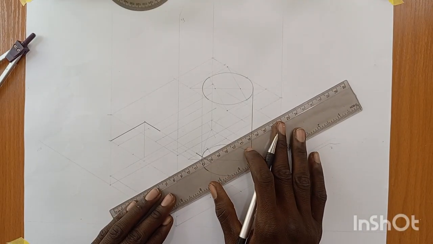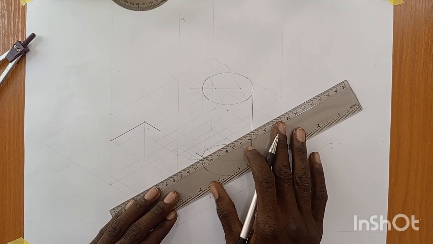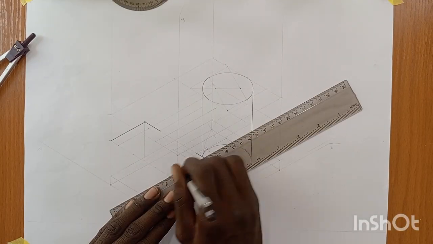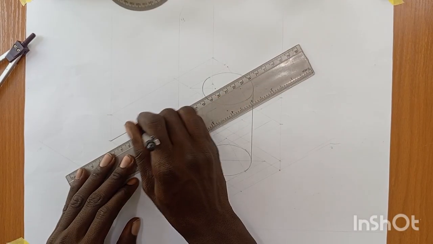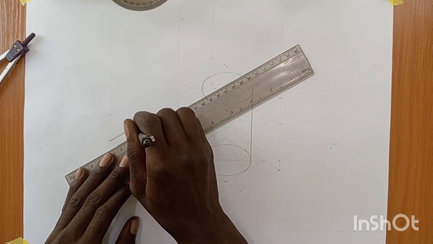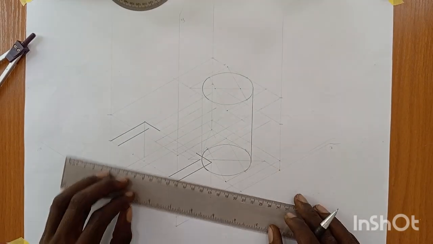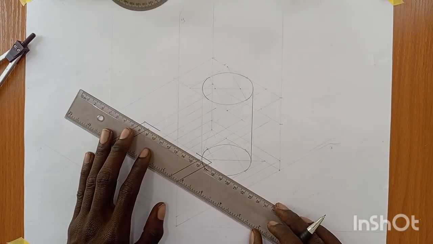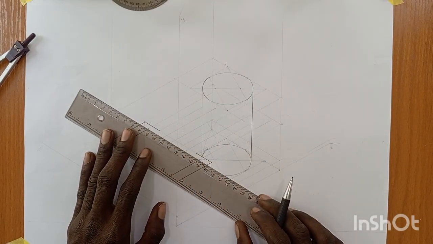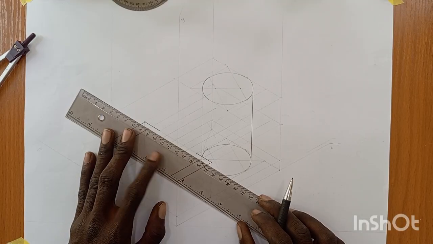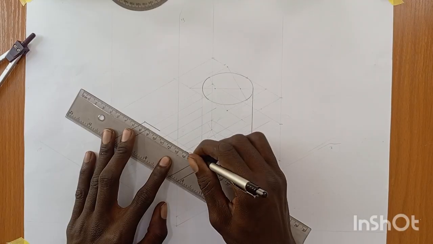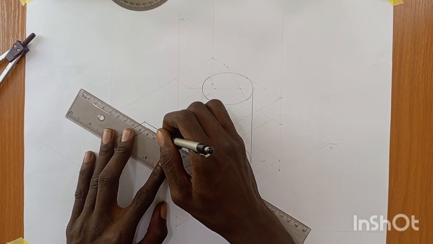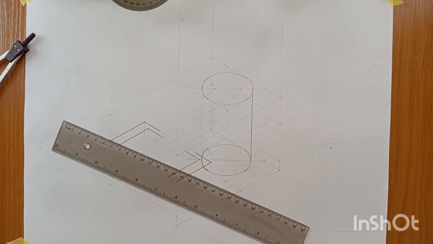So now we take this 40 millimeter also, and I'm going to take it inside like this, make it darker. And then for this one also, we'll make it darker. Now also this one, as you see, our point is given. This is the point of 20 as we measured earlier. So now we are going to strike a line inward like this, and this one also strike it inward like this. So there it is.